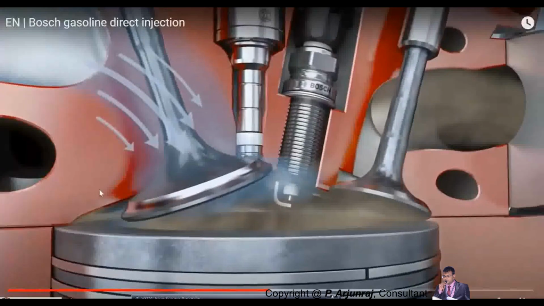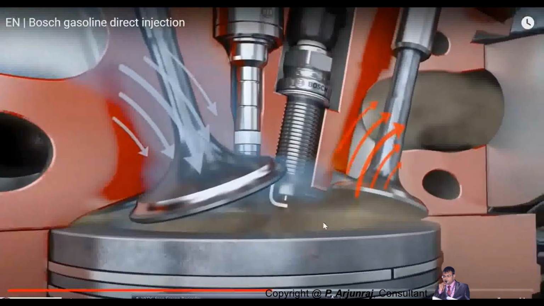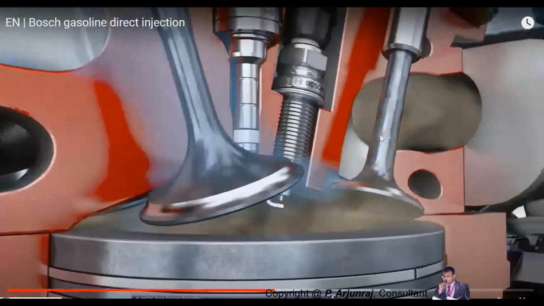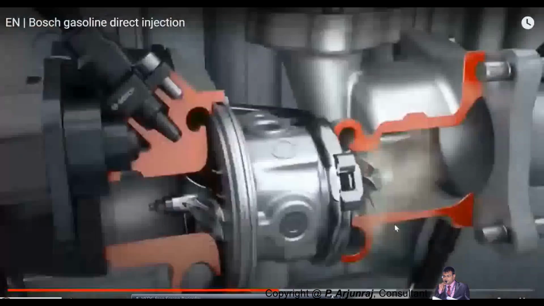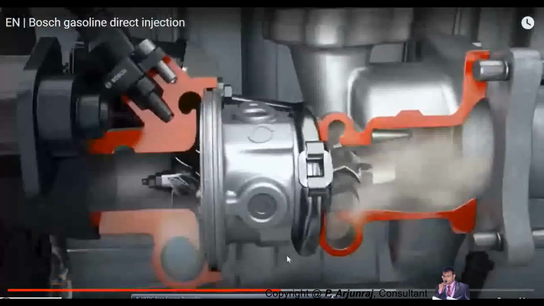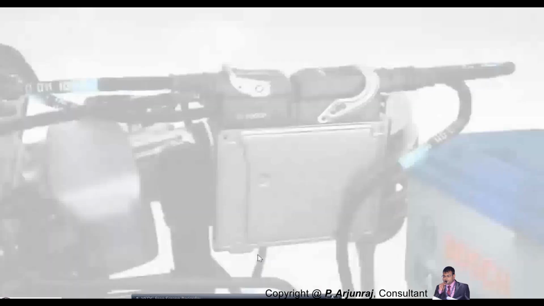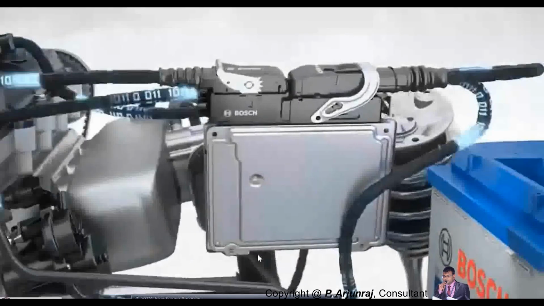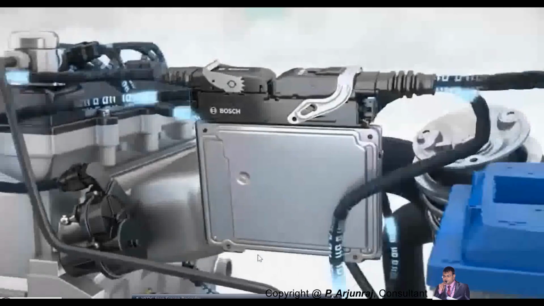This is the air coming into the system. It's basically the turbocharger operating principle. Maybe you can also re-look into this video again so that you can understand TGDI in a much better manner.